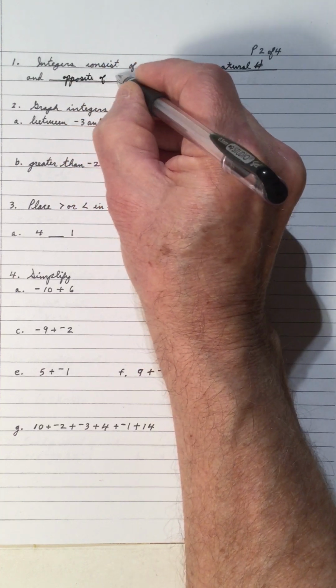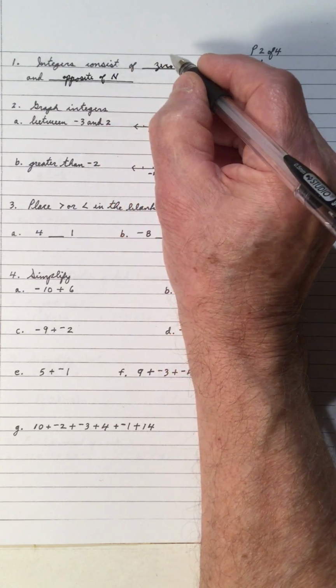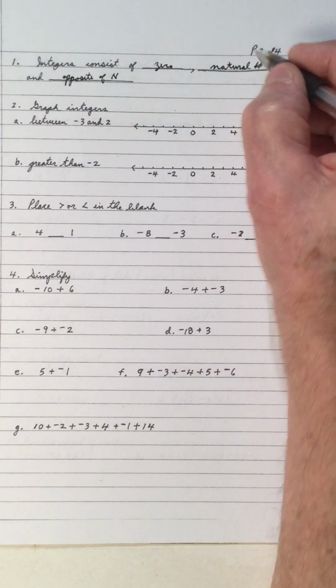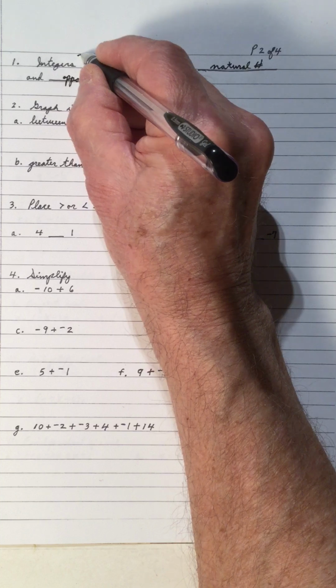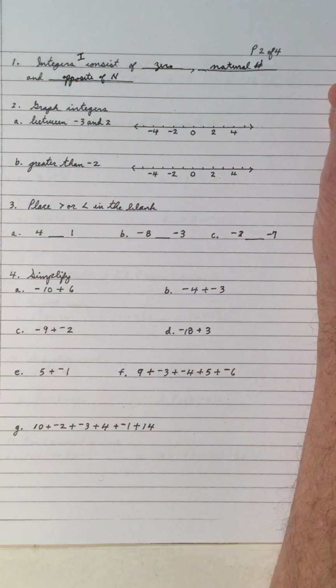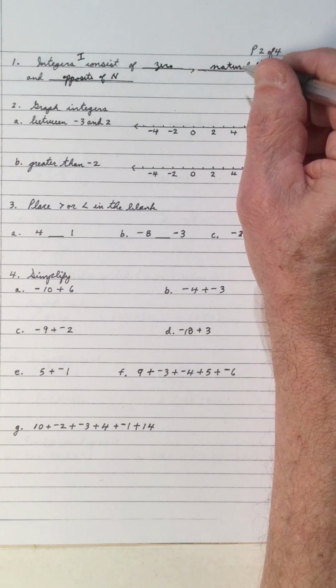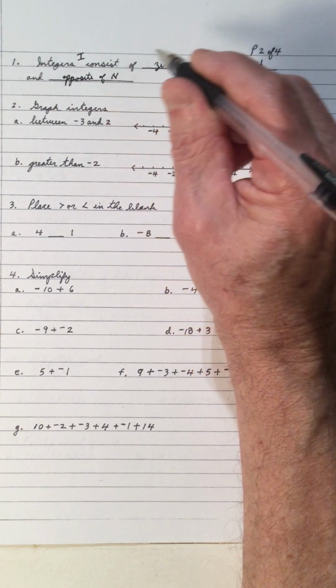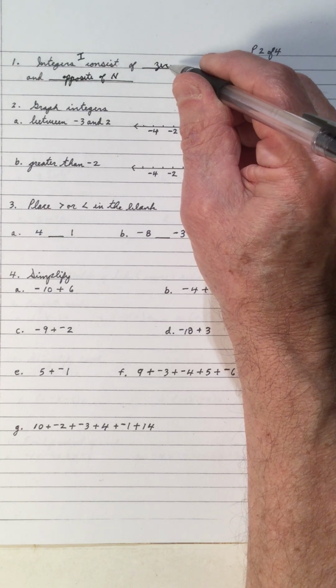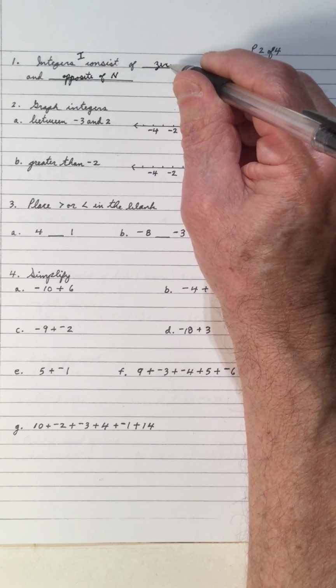Opposite of N. The N is for natural numbers. And integers is denoted by a capital I, like that. So when we talk about integers, we talk about the natural numbers, their opposites, and 0. Remember, 0 is neither negative nor positive, so there's no opposite of 0.